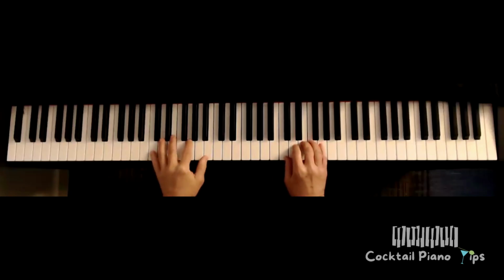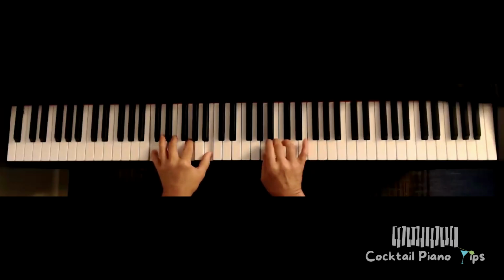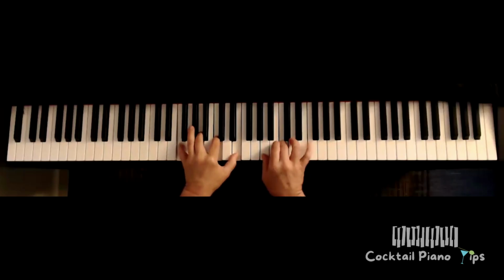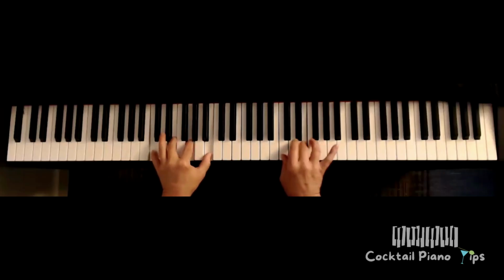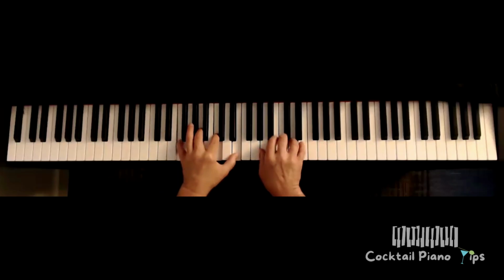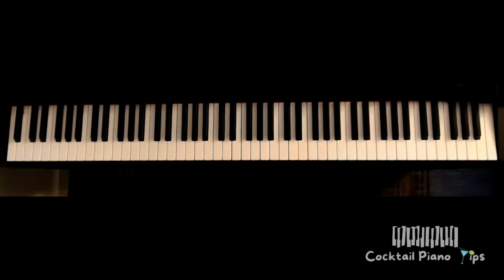So let's take a look at this again without even changing our positions, right? We went from this idea to this idea. Now, how would it be if we took one idea and alternated it with the other as we move around this circle of fifths?